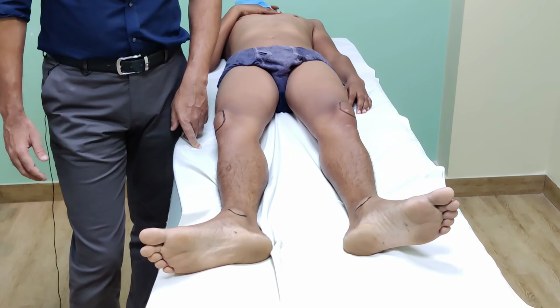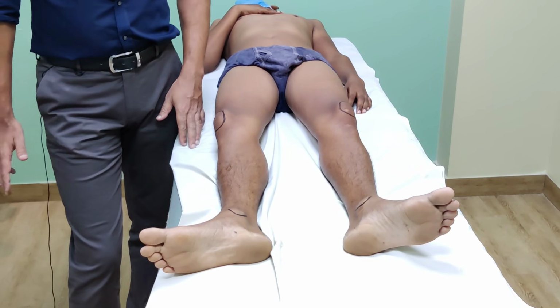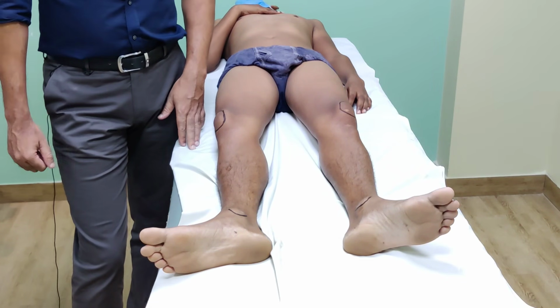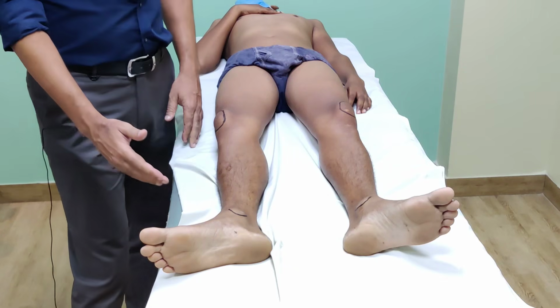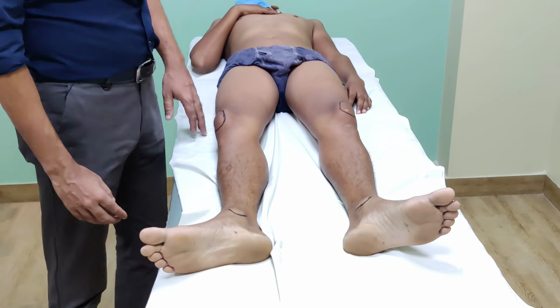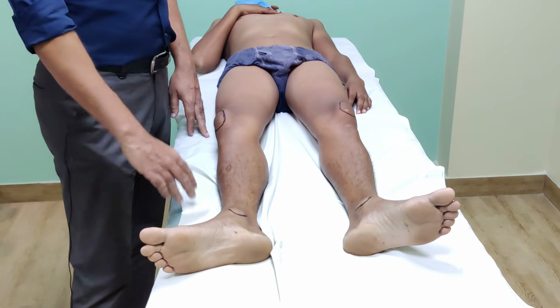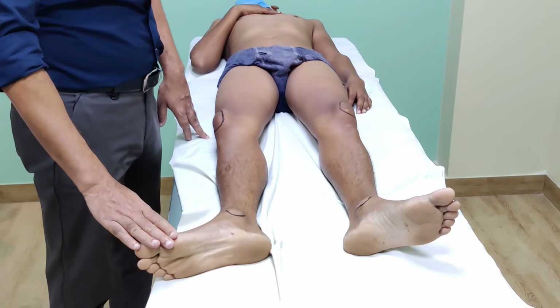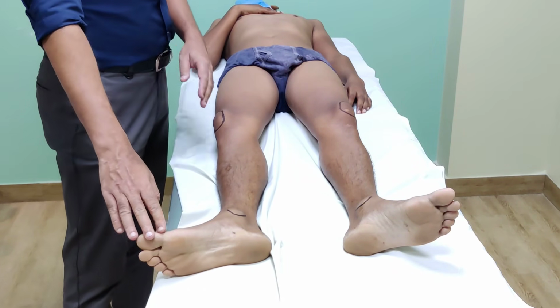And this is because the fracture is outside the capsule. So, due to gravity and the short external rotators and due to the weight of the limb, this is in a lot of external rotation and there will be shortening.